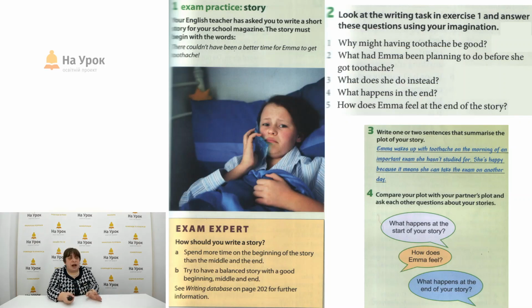Then some tips for exam practice. Your English teacher has asked you to write a short story for your school magazine. The story must begin with the words, "There couldn't have been a better time for Emma to get toothache." You see Emma, a photo of a girl who is a teenager and she's got a toothache. How should you write a story?